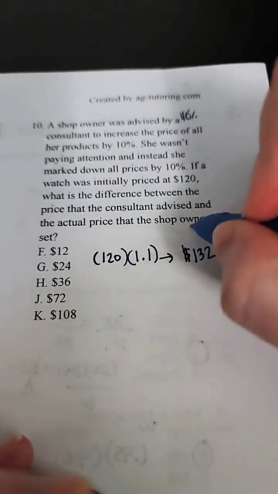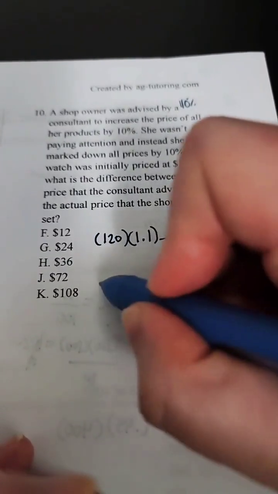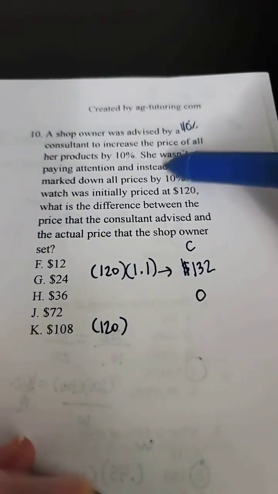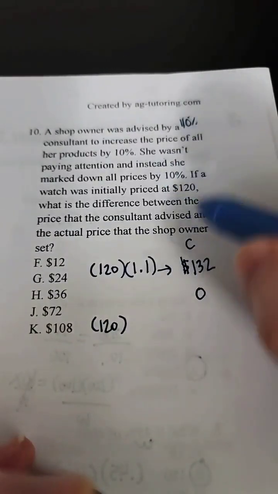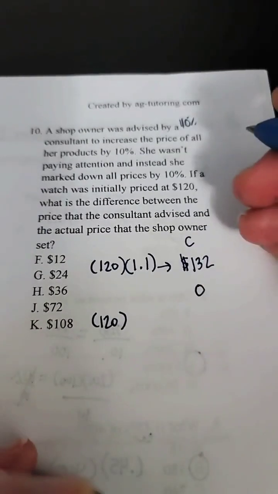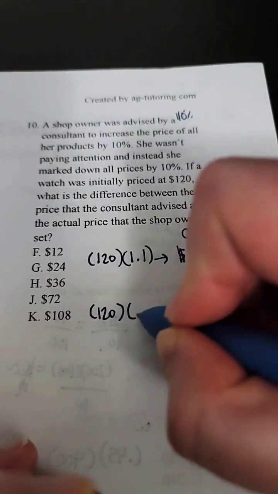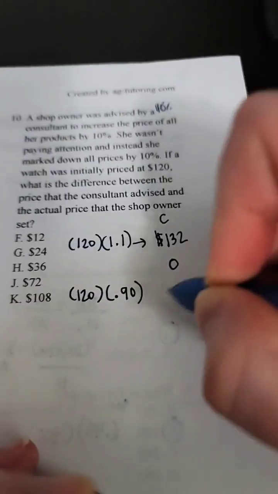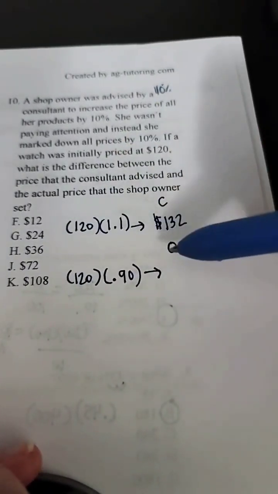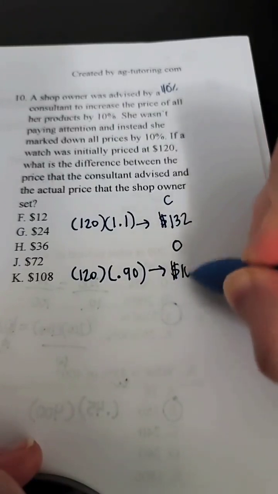Now the owner, so I'm going to put C for consultant and O for owner. The owner has this $120 watch, but accidentally marked it down by 10%. If you're going down by 10%, you're talking about 90% of something, because 100% is you have all of it, and you subtract 10% to get 90%. So it would be 0.90. We multiply these, and you're going to get $108.